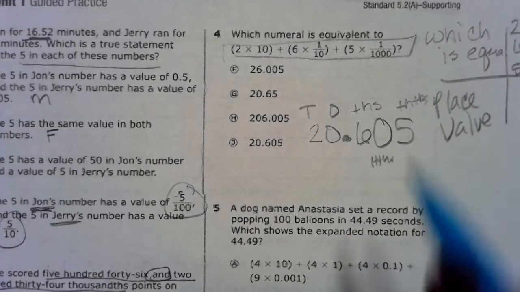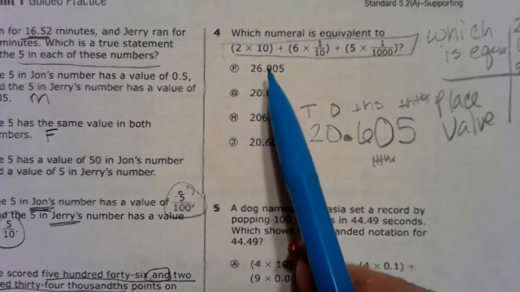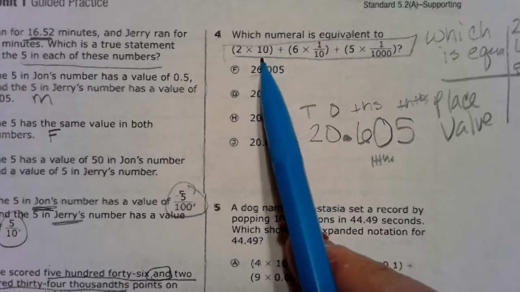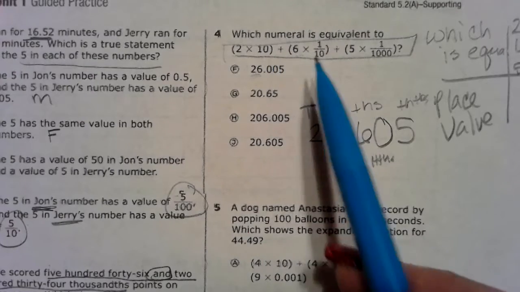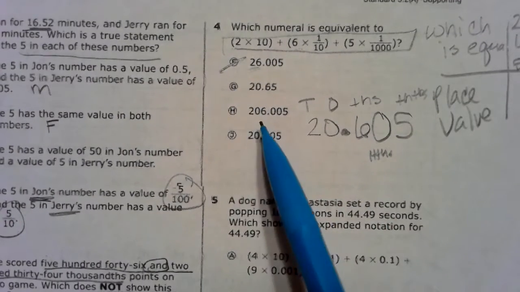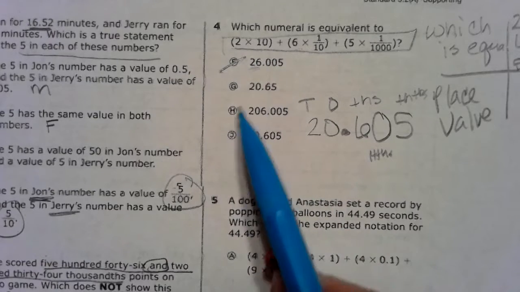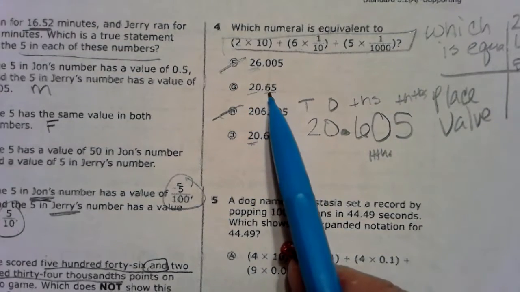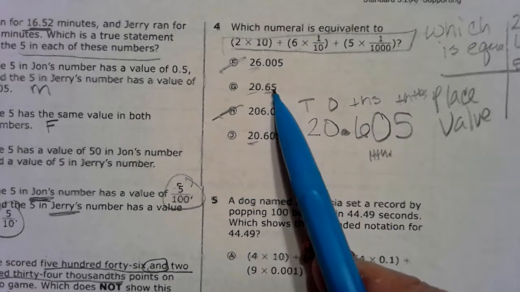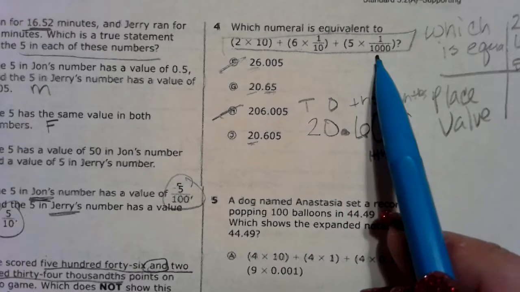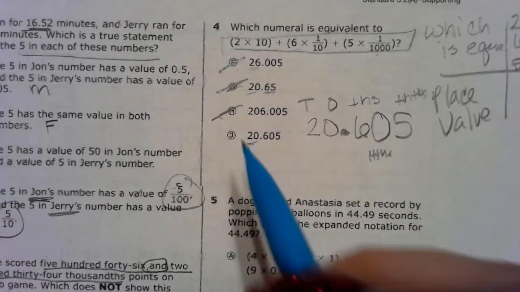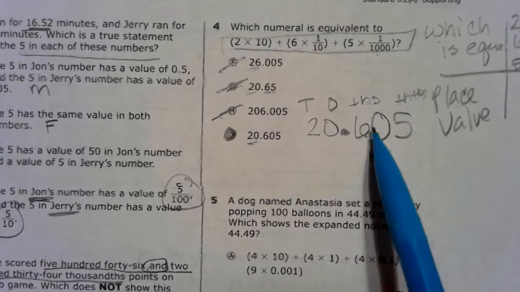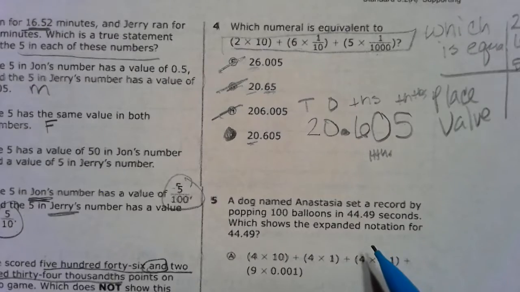So what does that number look like? Well, do I have 26? Do I have a 26 anywhere? No, I have 2 times 10, and this 6 is on the other side of the decimal, so it's not 26. 206? No, 2 times 10 is not 200. So I have 20, and then they're trying to fool you with the 65. If this was 65, this 5 is in the hundredths, not the thousandths. So this one is not correct either. So my correct answer is J right there. And again, using your place value, writing all your place values on top of your numbers so that you have it correct.